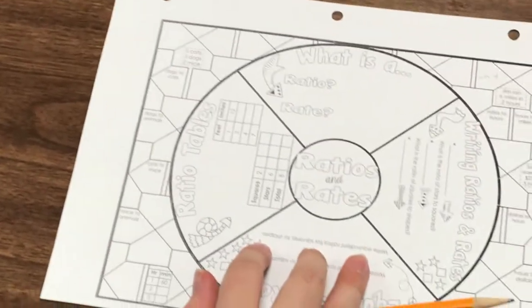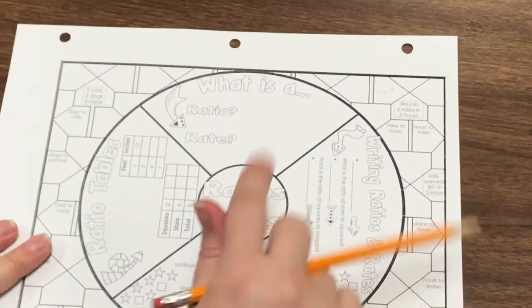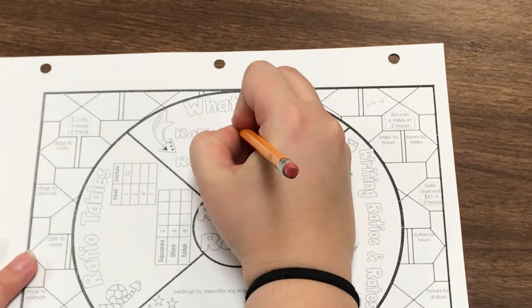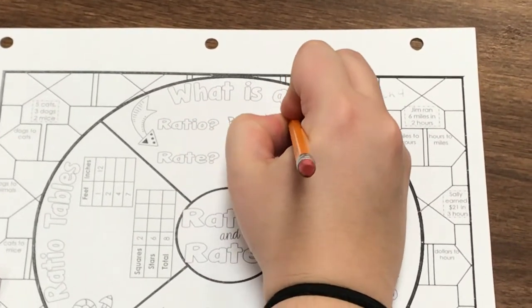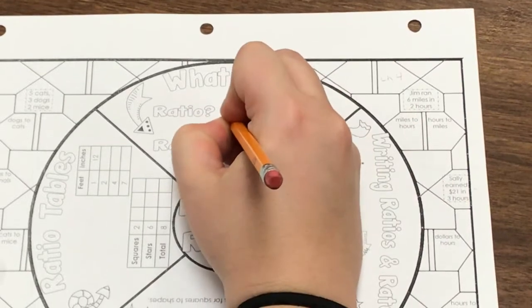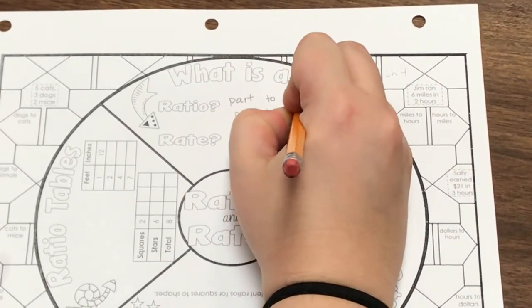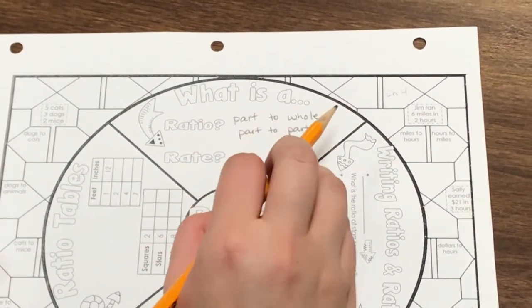Now you're going to flip your paper over to the ratios and rates. A ratio is either part to whole or part to part. And sometimes the whole is first, so it would be whole to part.